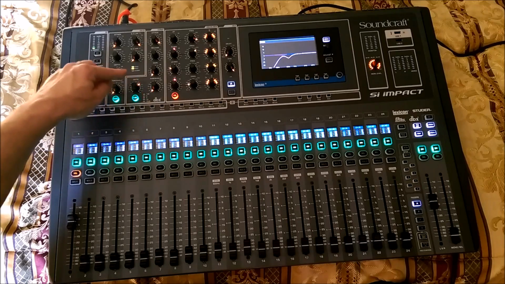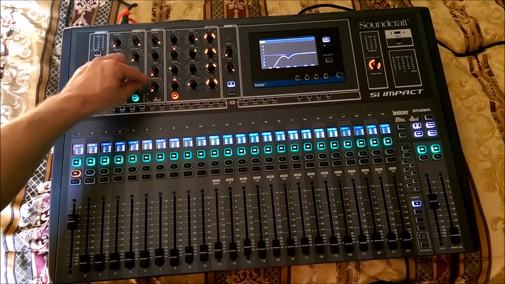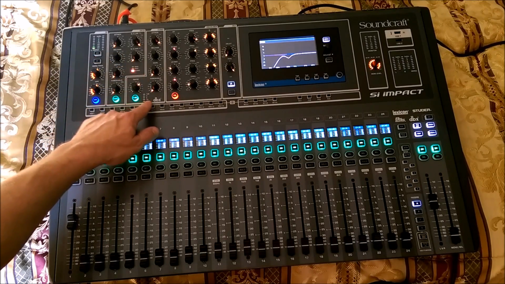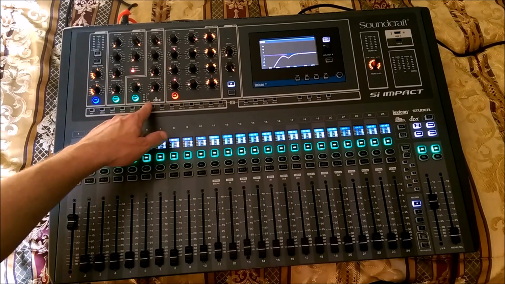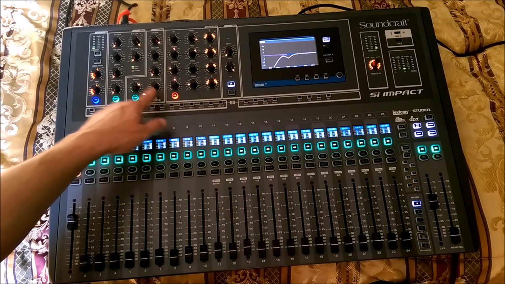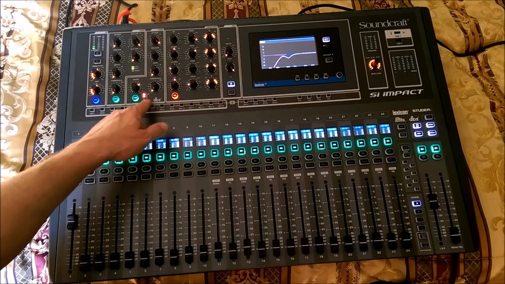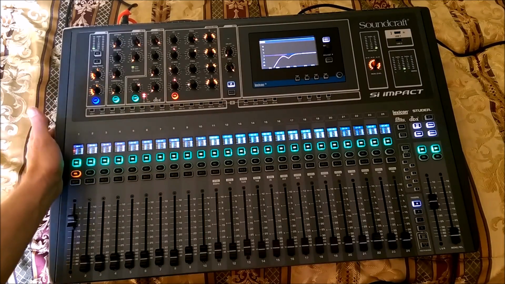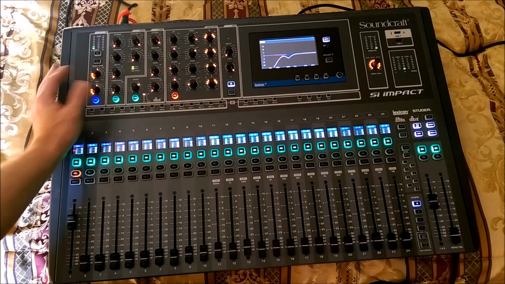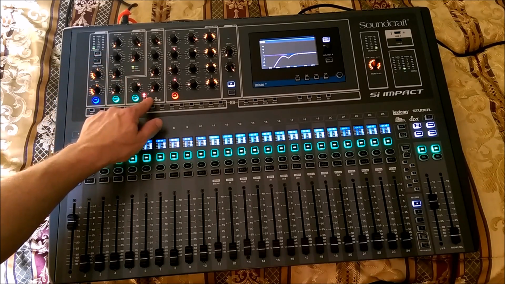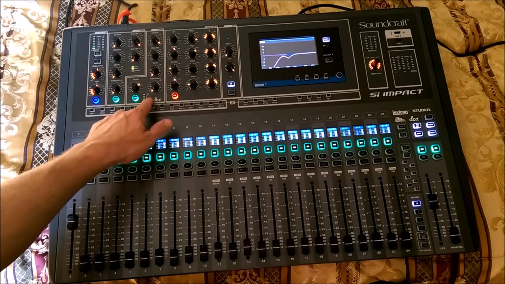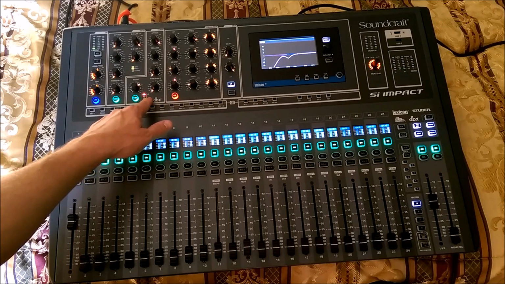So I like to set the threshold such that we're seeing probably no more than, especially on a really loud voice, 15 decibels of reduction, which is a lot. So I set the threshold and the ratio in tandem so that I can see no more than 15 decibels of reduction. If a person is singing just at a medium volume, you perhaps want to see no more than 1 or 5 decibels of reduction. You don't want to overcompress.